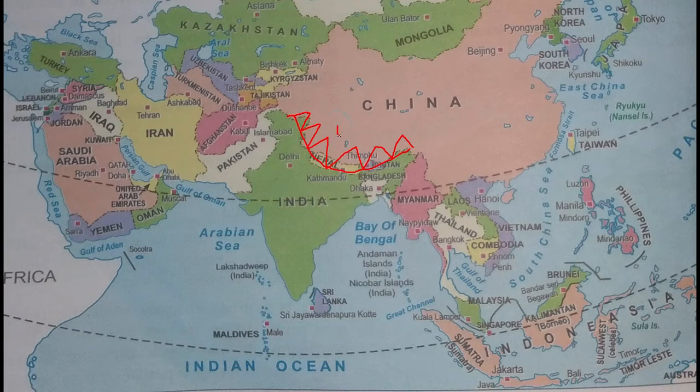Similarly, you can see in the north and west side of India many ranges of mountains are also there, and as compared to the northern part of India, here the mountain height is less, and here many passes are there.